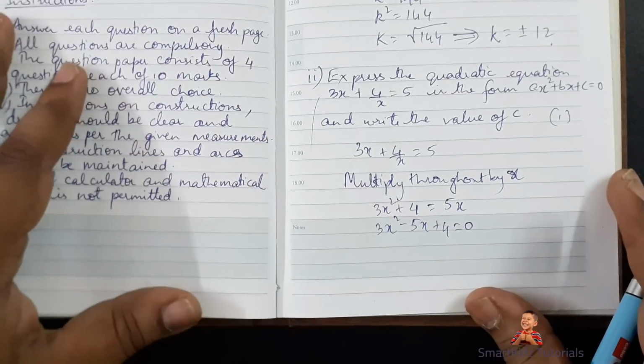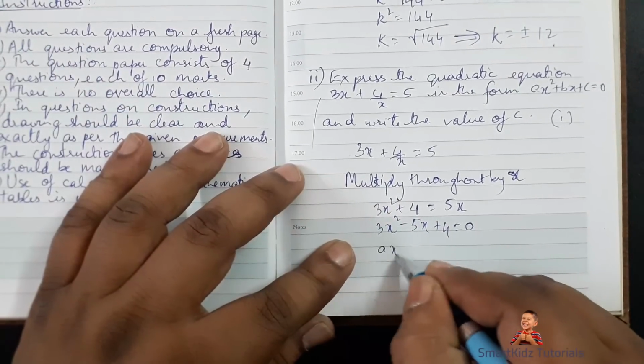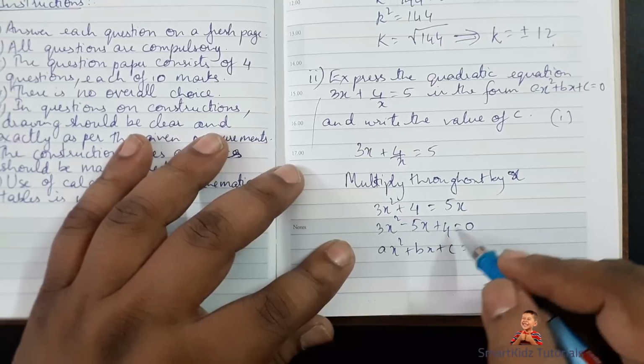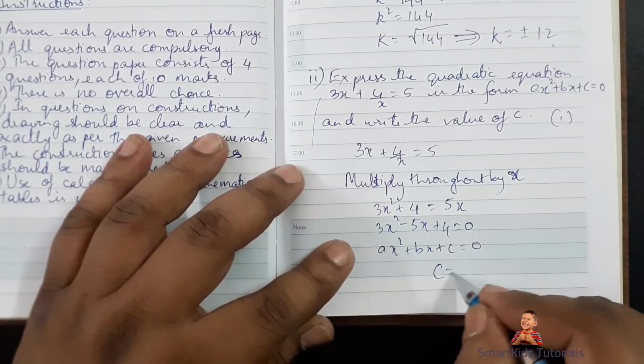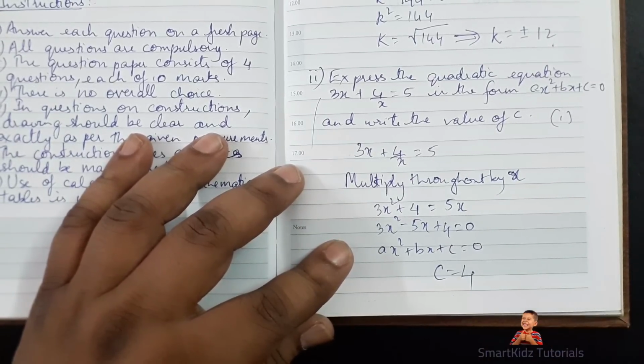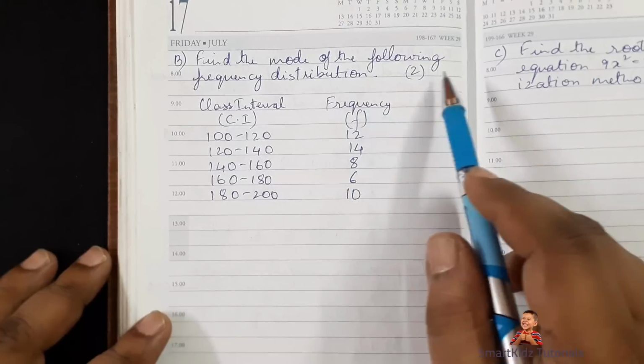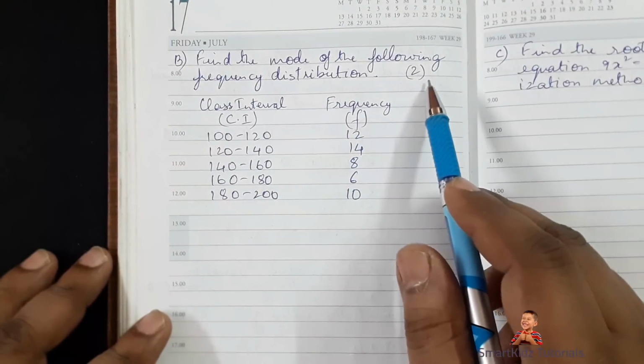Okay, so now we have it in the form ax square plus bx plus c equal to 0. And if we clearly see, c is equal to 4. So that is what we were asked to find out. So this is also for 1 mark. Question 1b, find the mode of the following frequency distribution for 2 marks.